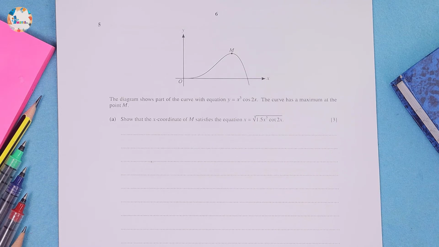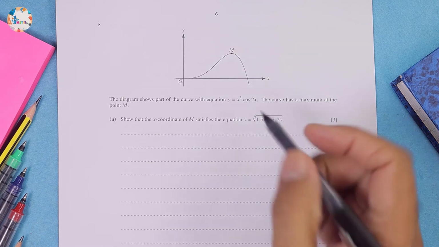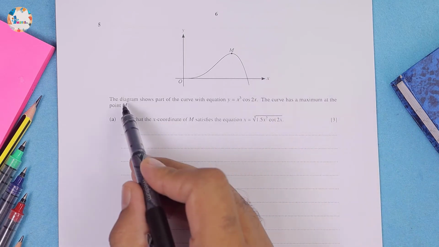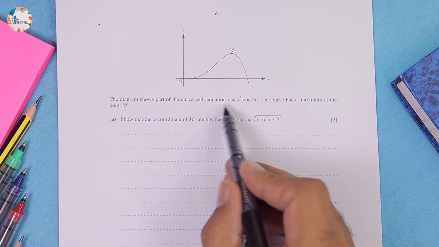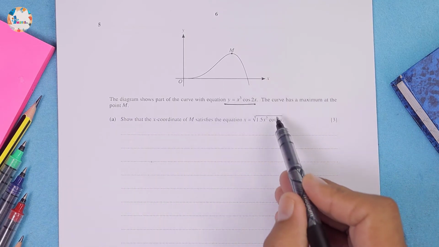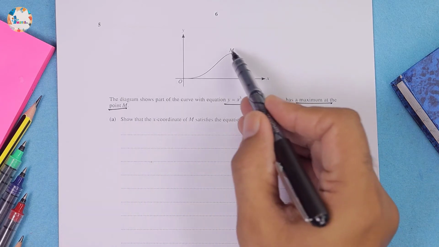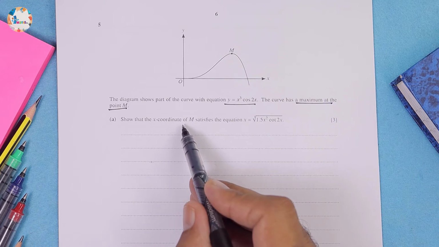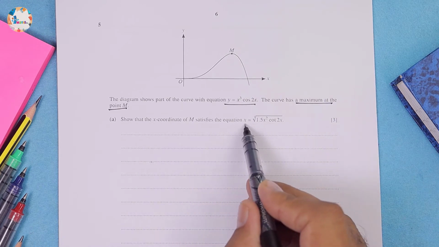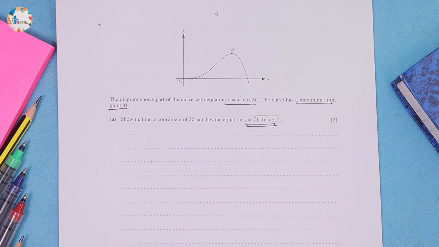And question number 5. This diagram is provided. The diagram shows part of the curve with equation this one. The curve has a maximum at point M. This is the maximum. Show that the x coordinate of the maximum satisfies this equation.